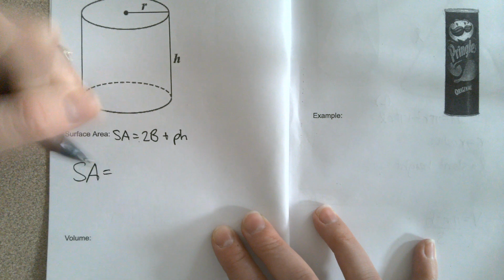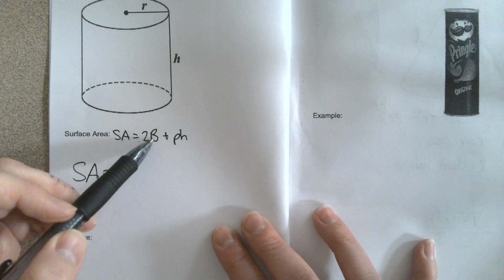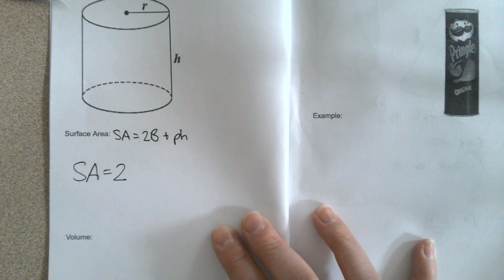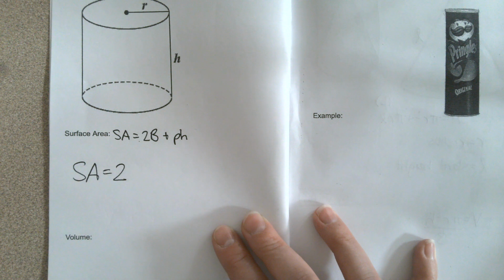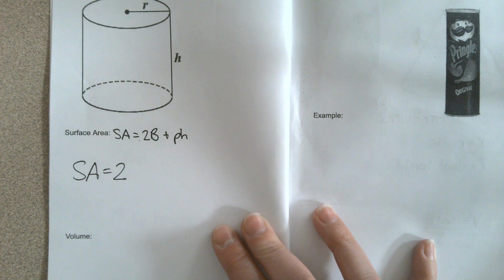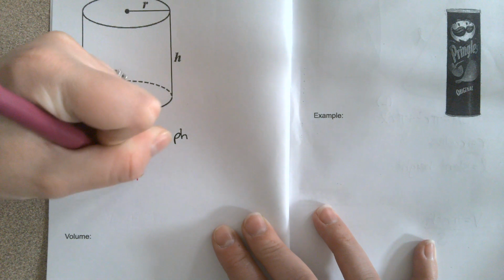So surface area equals 2. We're going to replace B and P with the formulas that are specific to a cylinder. B is area of base. Our bases in a cylinder are circles, so this is the area formula for a circle. The area of a circle is pi r squared.